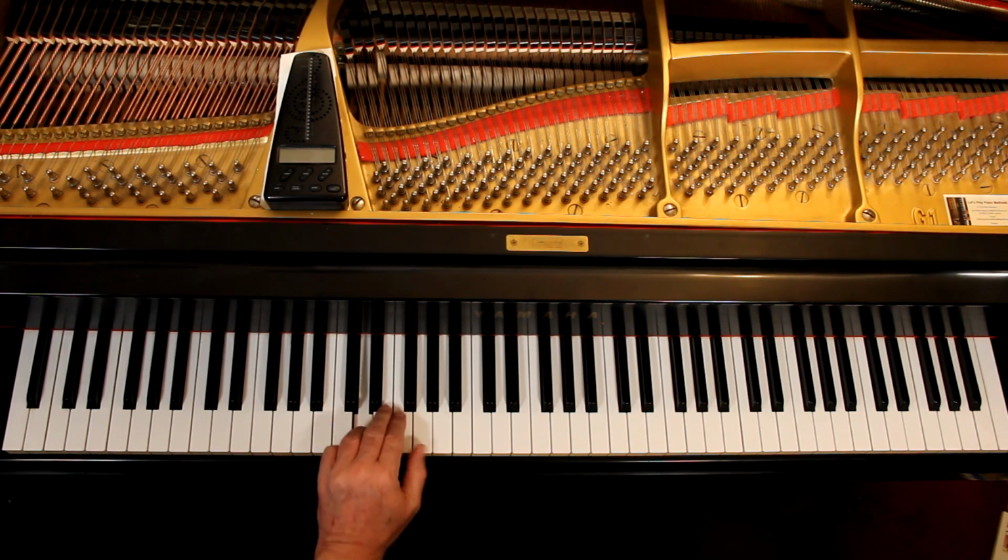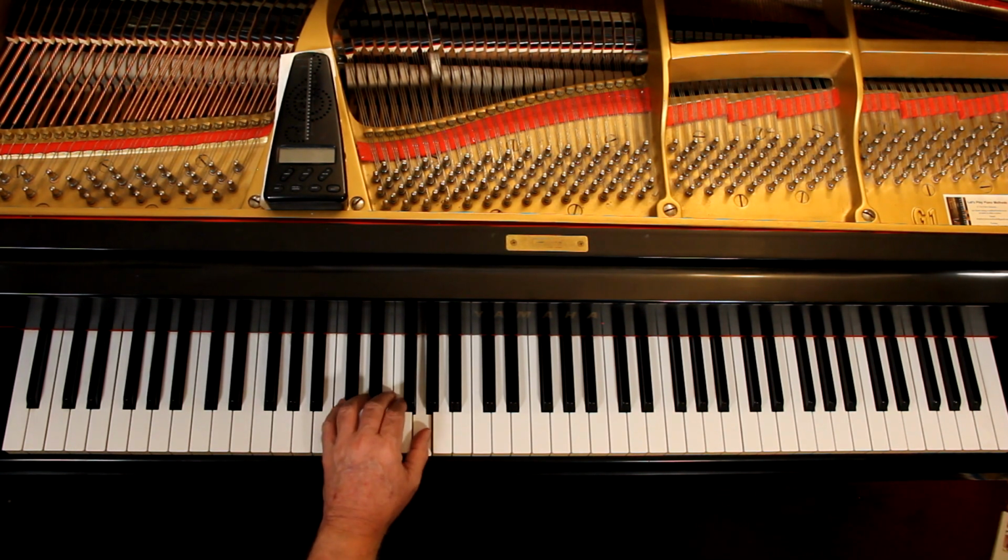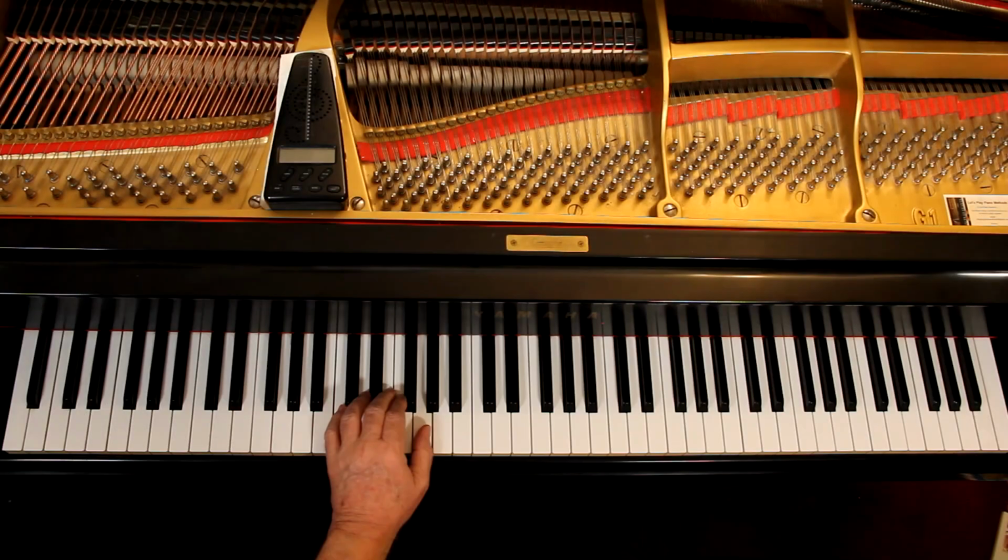Well, remember the dotted half note? It gets 3 counts. It's the same as 3/4 notes. Just memorize that. It doesn't matter what the time signature is. The dotted half note is always the same as 3/4 notes. So if you're wondering how long it gets, how many counts? Well, it's 3 times whatever a quarter note gets. Here it's 3 counts.